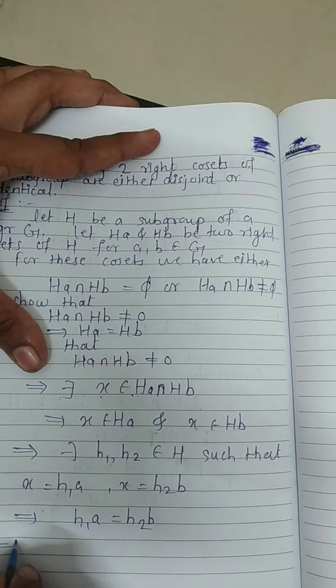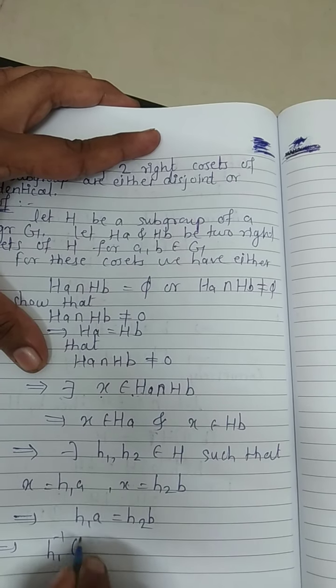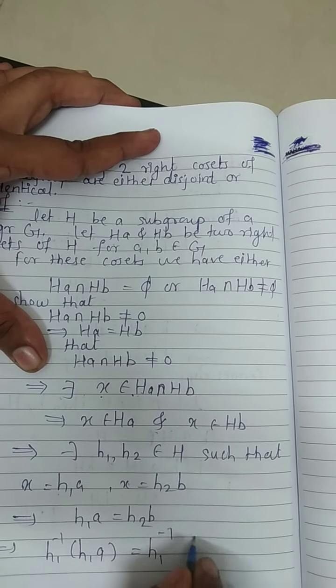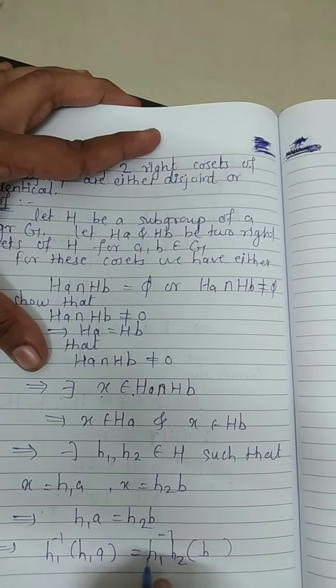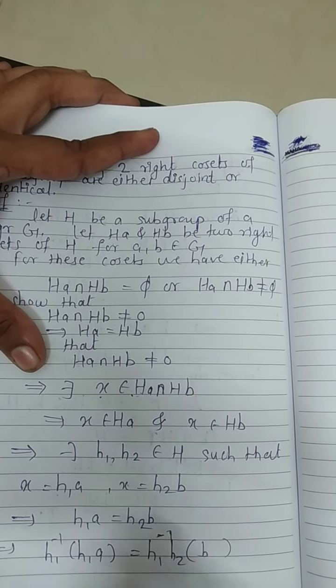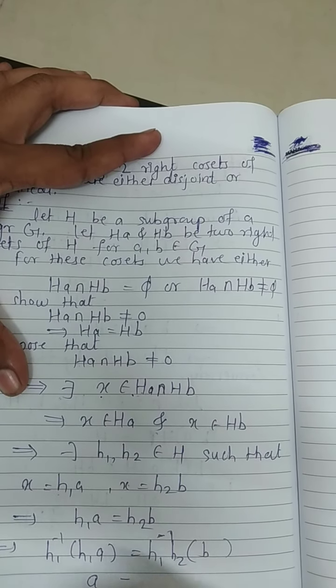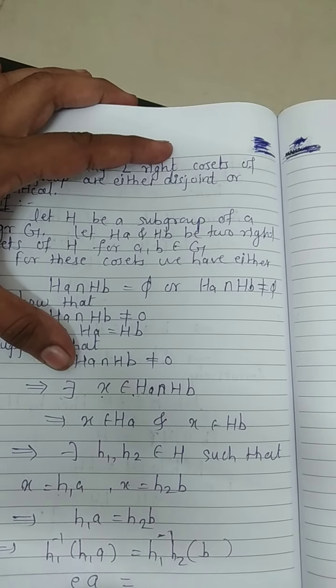So this implies multiply both sides by H1 inverse. You will get H1 inverse H1A is equal to H1 inverse H2B. Here H1 inverse H1 is identity.